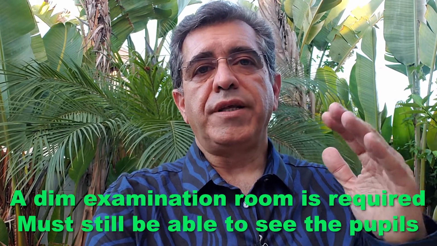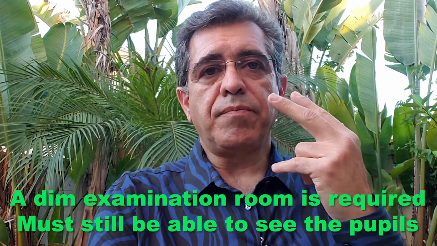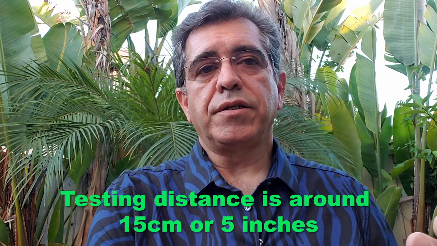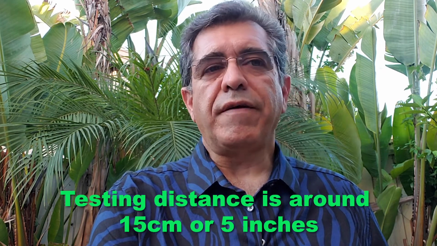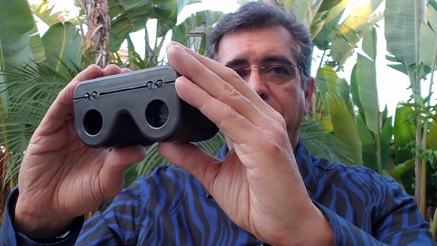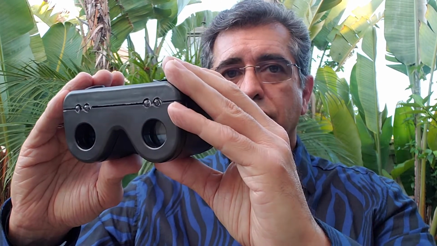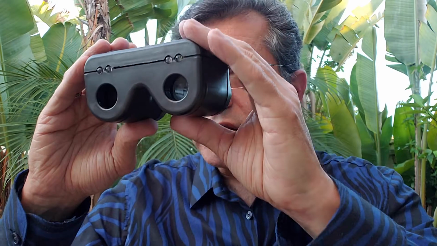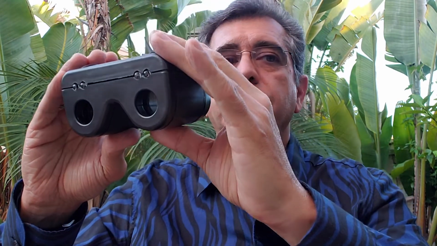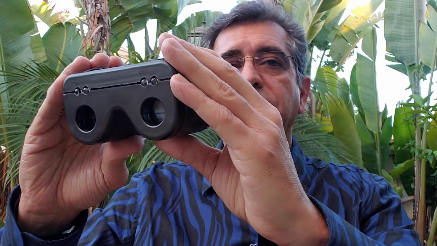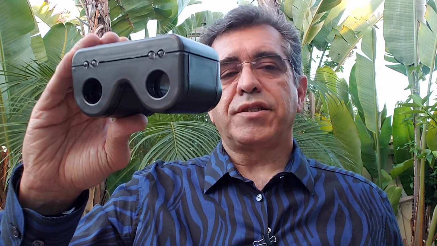To begin the test, the examination room should be dimmed to the level that you could still see the pupils of the patient. The distance of the device to the patient will be about 15 centimeters or 5 inches. Hold the instrument at that distance to the patient with both hands, and then get yourself closer to be able to look through the oculars like this. Make sure you're in focus by adjusting your distance to the patient. If you see double, it's just fine. Just continue.